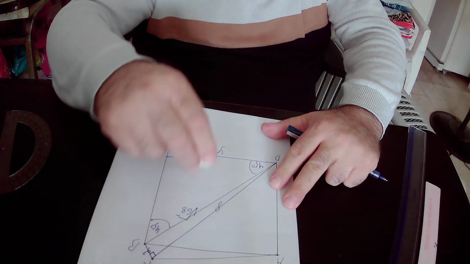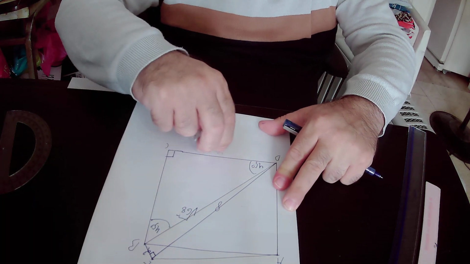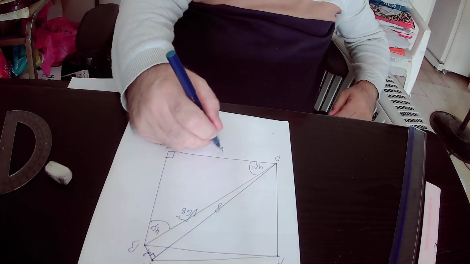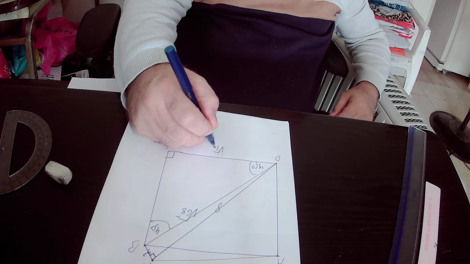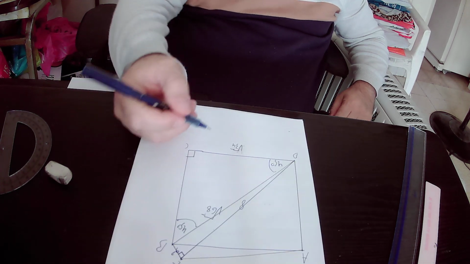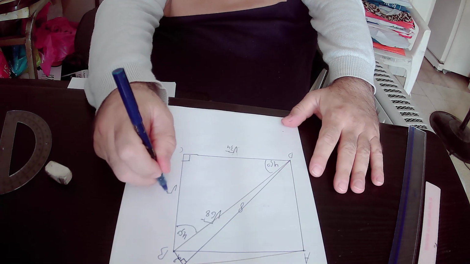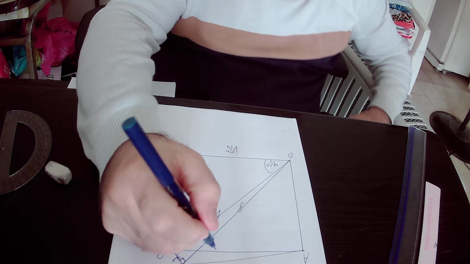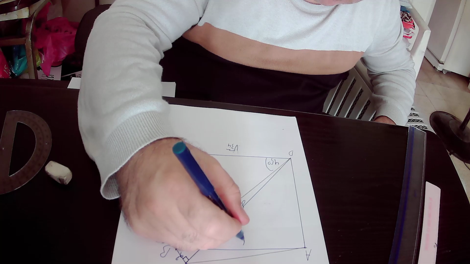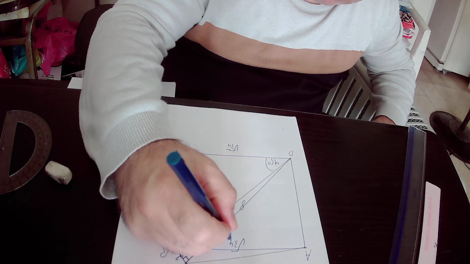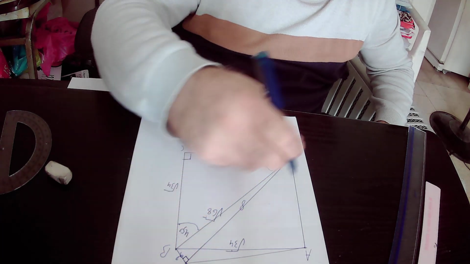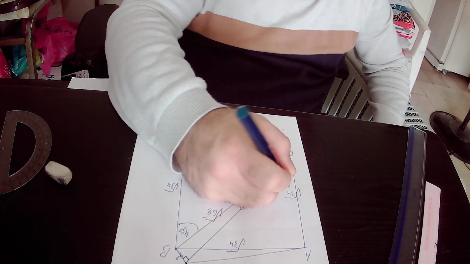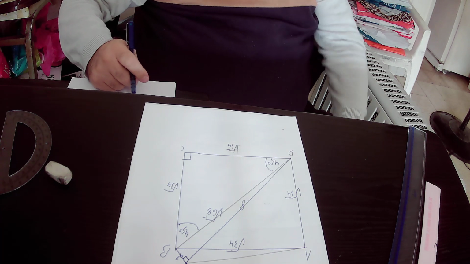So I write it down: DC equals square root of 34, and BC also equals square root of 34, and AB equals square root of 34, and AD also equals square root of 34.